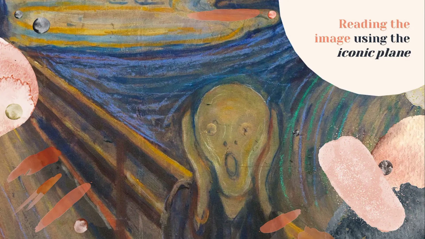So, upon reading the image using the iconic plane, we can say that the entire image depicts trauma. It's trauma, guys. And the emotion we are seeing from a person in the image.